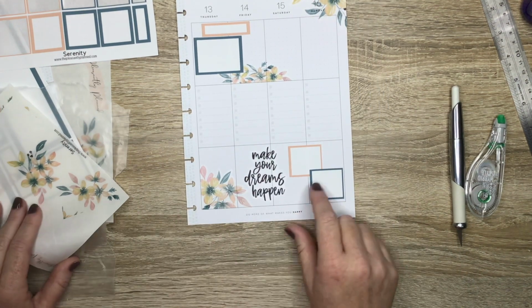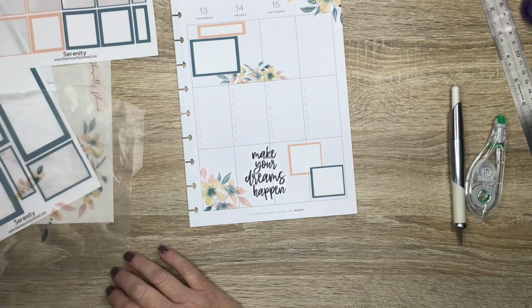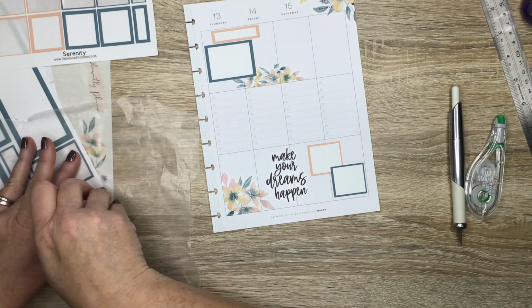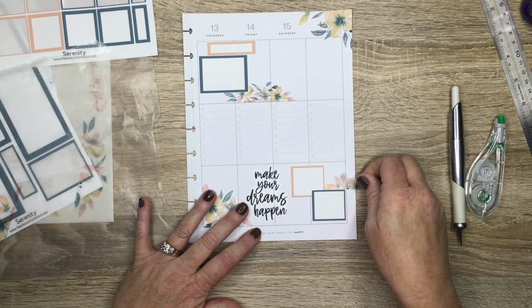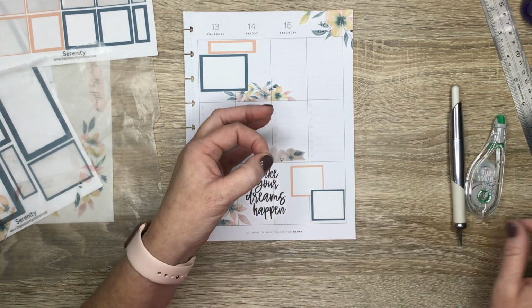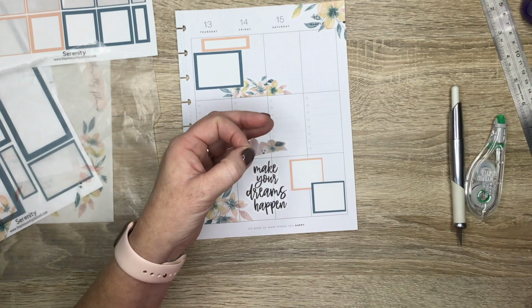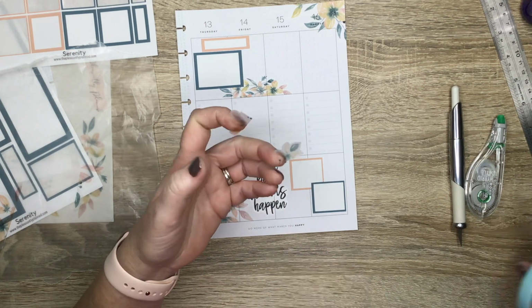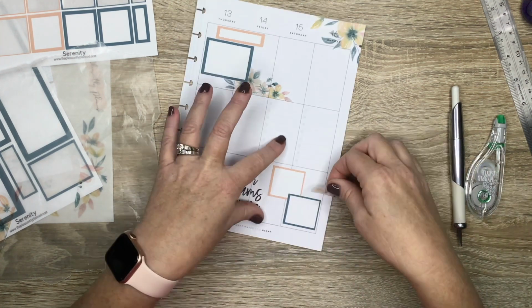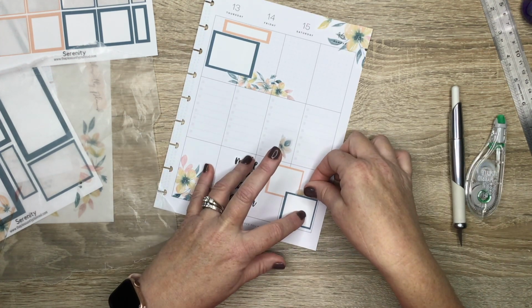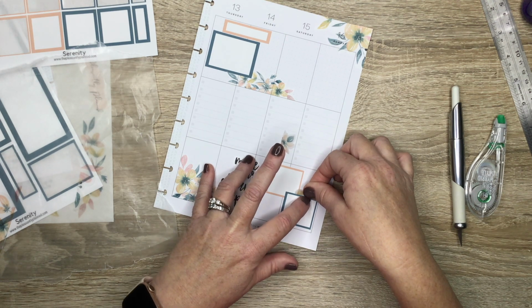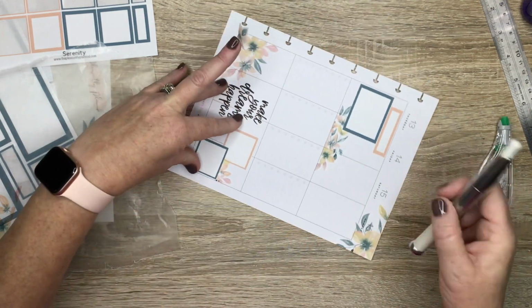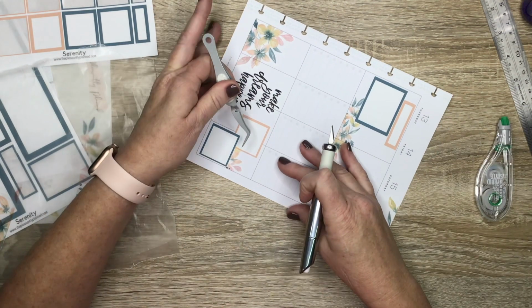Alright, so we have that there, and then I just want to put a little something here. So I'm going to go to my leftovers. And I have this left over, and so I think I'm going to use it in 2 places. So we will use it here. Trim this little piece off.